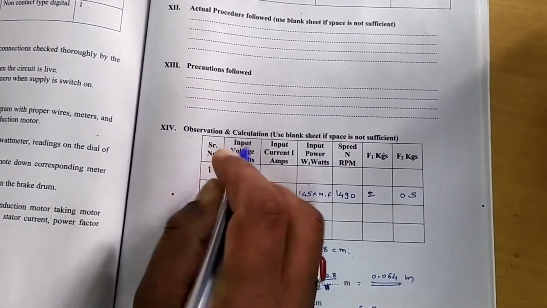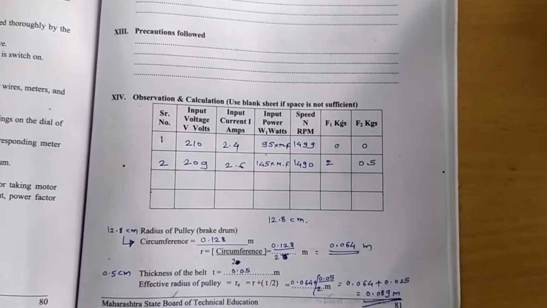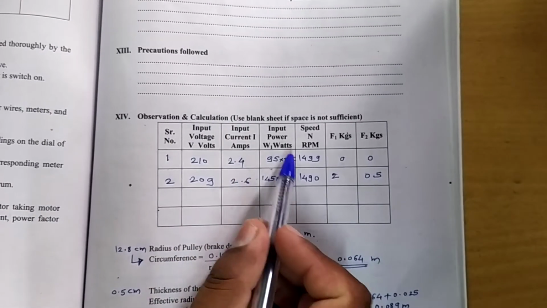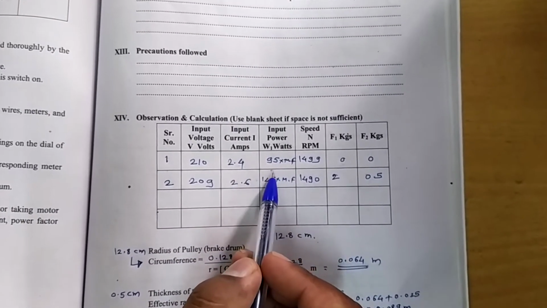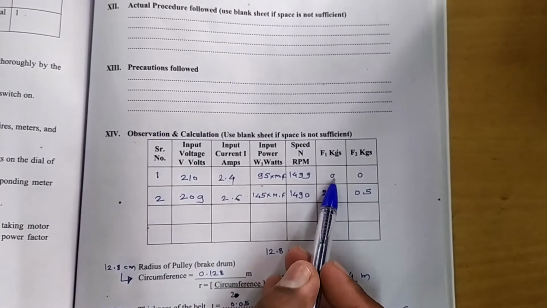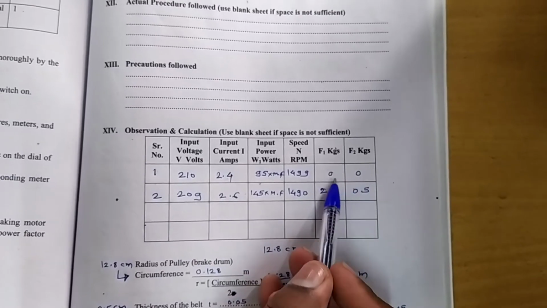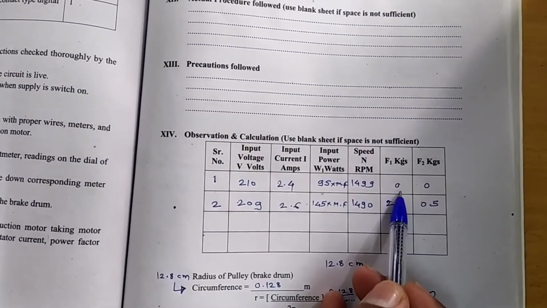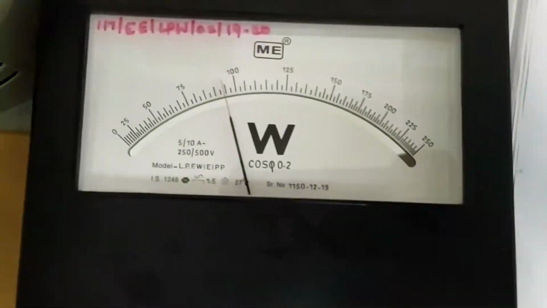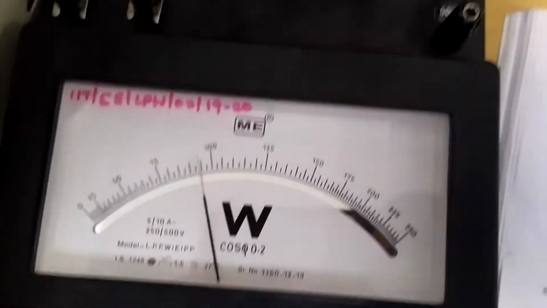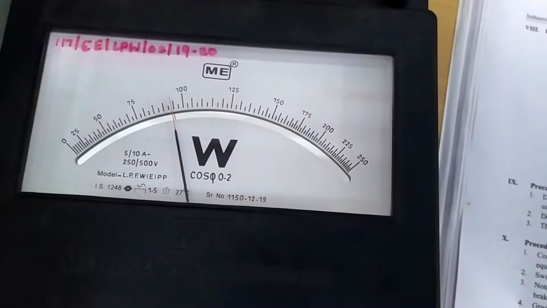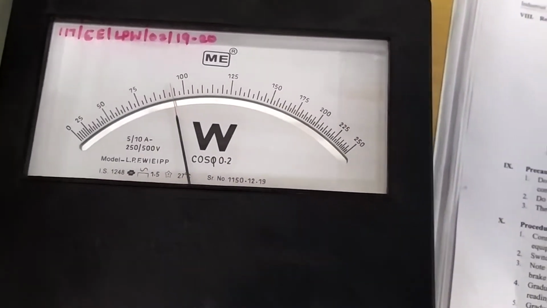Second reading. First reading is now: input voltage is 210, input current is 2.4, input power is 95 into multiplying factor, speed is 1499. In this case, no forces, meaning no balance weight applied to the motor, and here the wattmeter shows a 95 watt reading. The digital multimeter shows a 210 reading. In this way, the first case no load readings are taken.